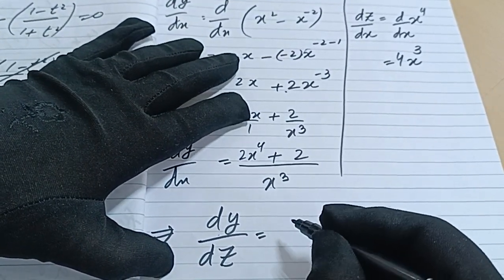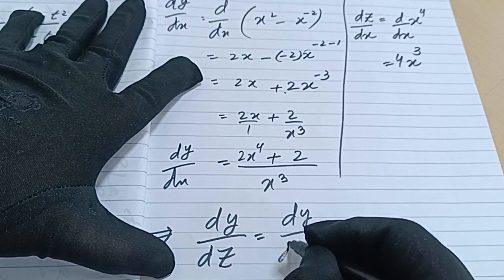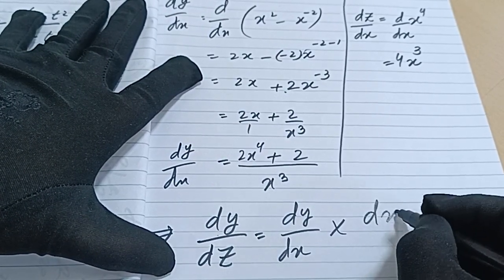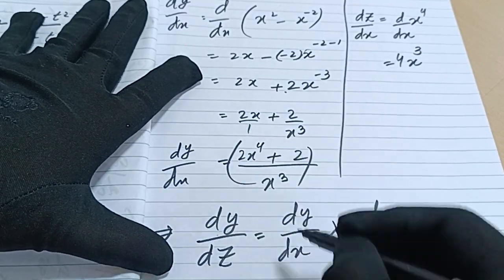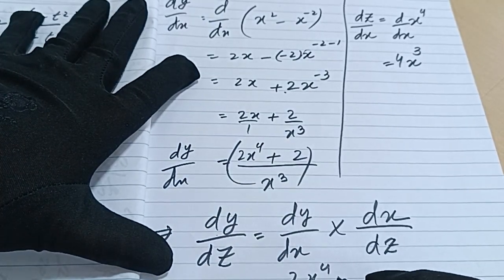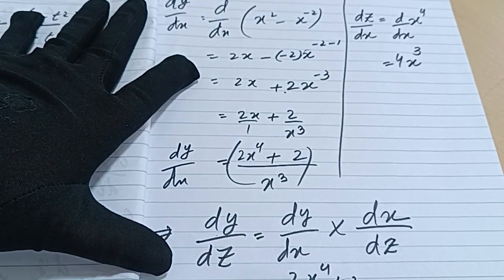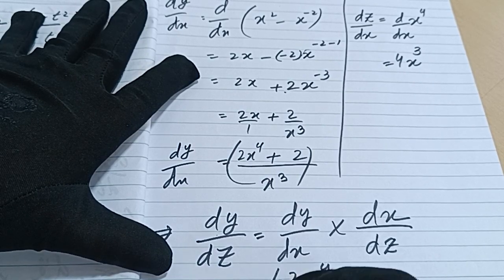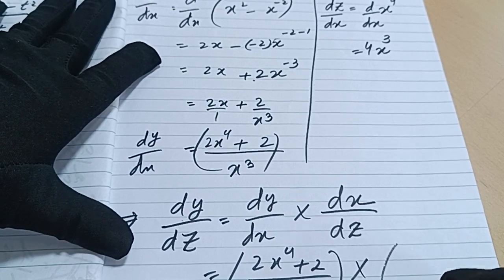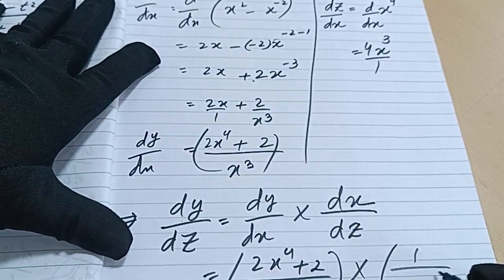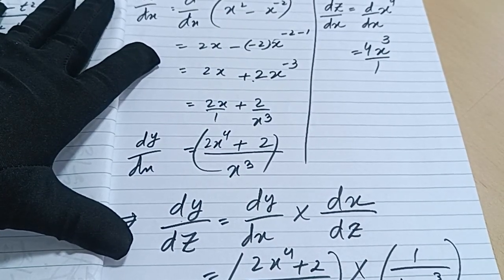Parameter is x now. So dy by dx into dx by dz. This will be as it is, 2x power 4 plus 2 over x cube, multiplied by the reciprocal of it, 1 over 4x cube.